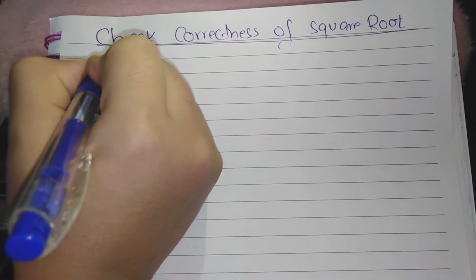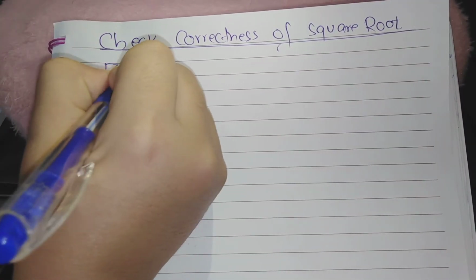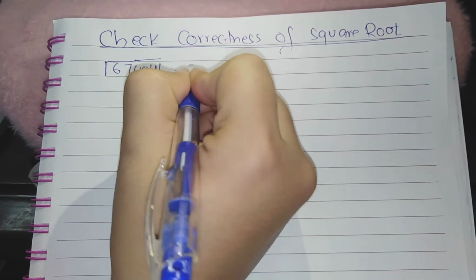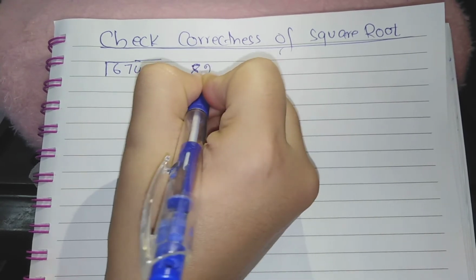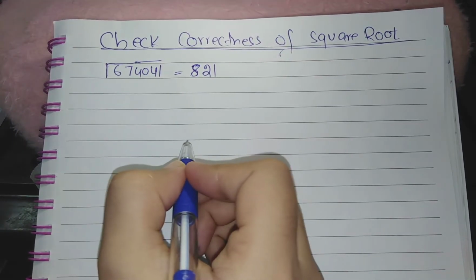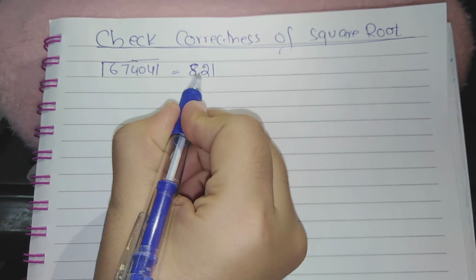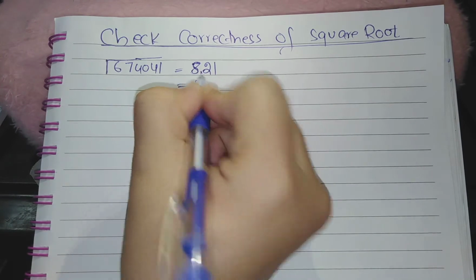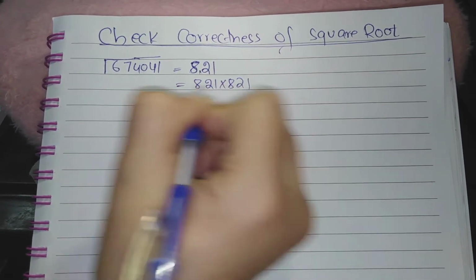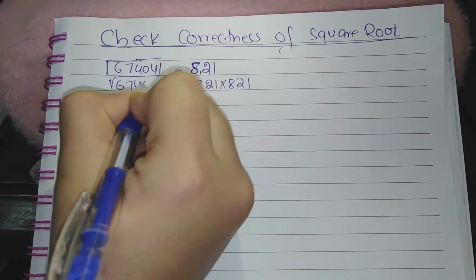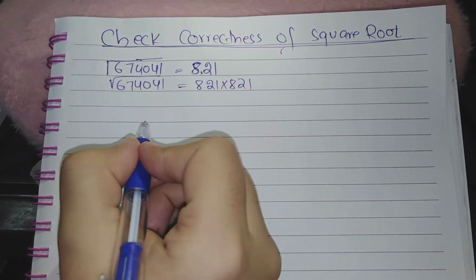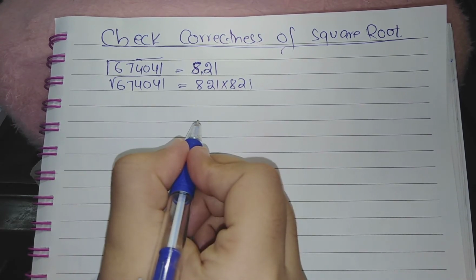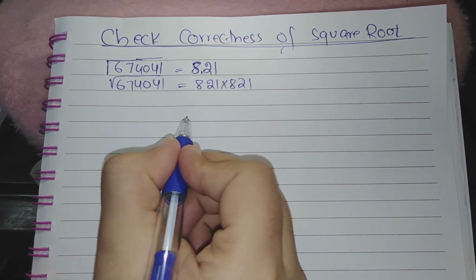If the question is given as under root 674041 equal to 821, as we know during square root this will be 821 into 821, so we will write in this form: 821 into 821. And now we will apply the one digit method. What is the one digit method? Add all the terms on the left hand side and add all the terms on the right hand side. The answer is in one digit form.